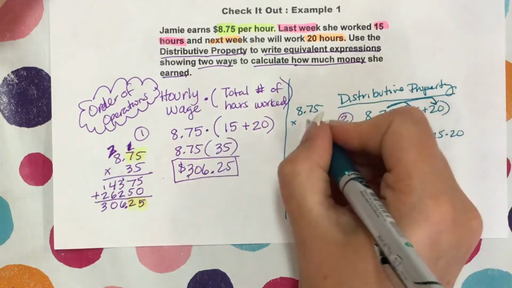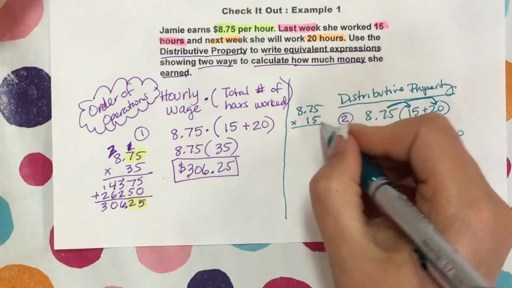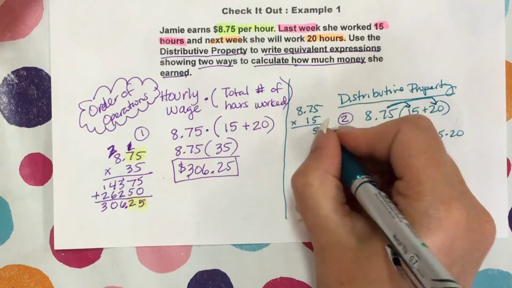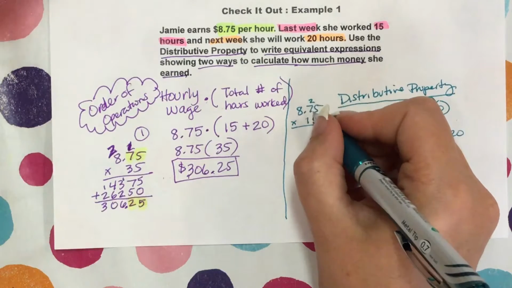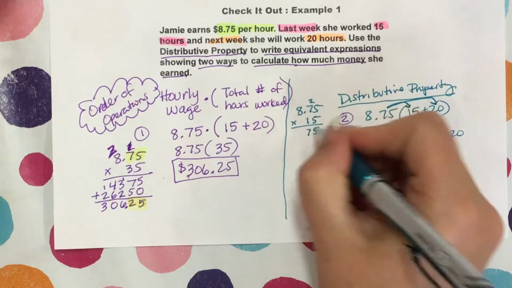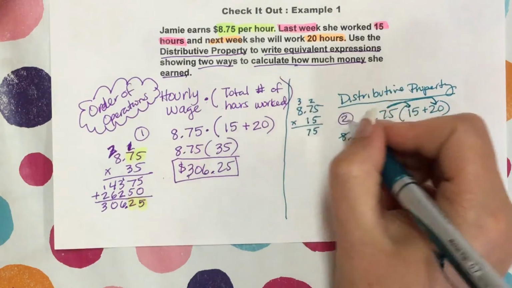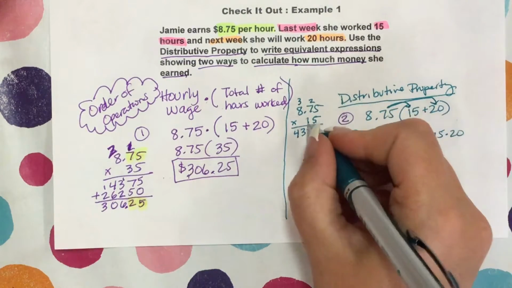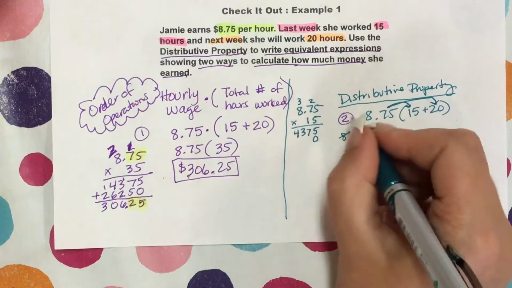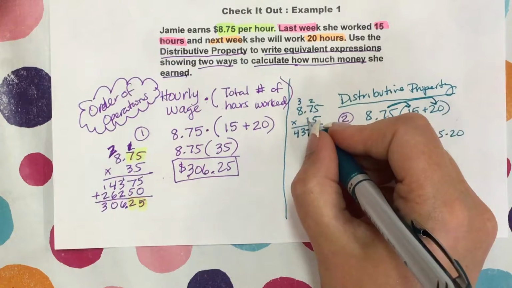So I'm going to have 8.75 times 15. 5 times 5 is 25, right? The 5 carry the 2. 5 times 7 is 35, plus 2 is 37, right? The 7 carry the 3. 5 times 8 is 40, plus 3 is 43. Now I'm in the tens place, so I need to put a 0 in the ones place before I can start. And then I just go for it.